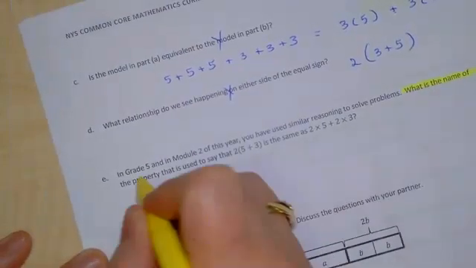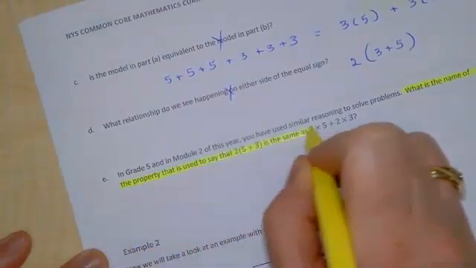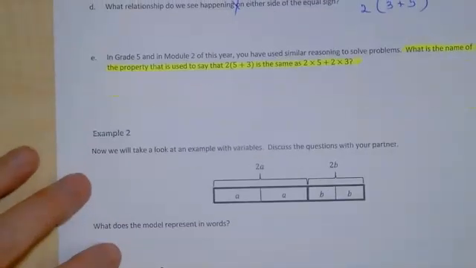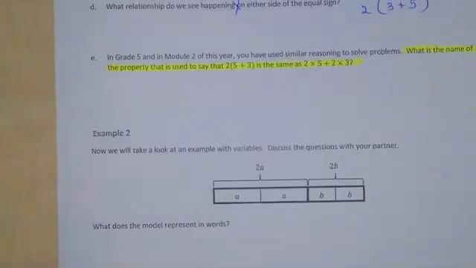What is the name of the property that is used to say that those two things are the same? And I don't know if you guys remember this or not. We did talk about it during Module 2, and you should have talked about it in 5th grade. It's on the back board. See where it says properties of numbers? Which one of those do you think it looks like? If you think about what we were just doing.